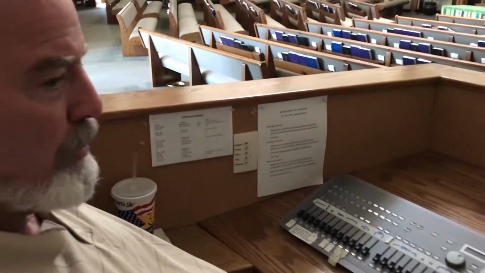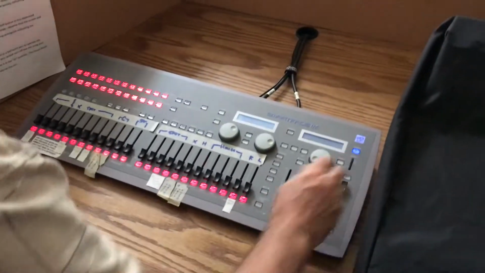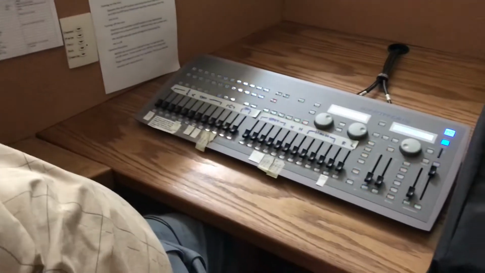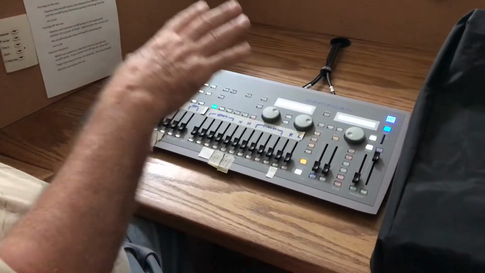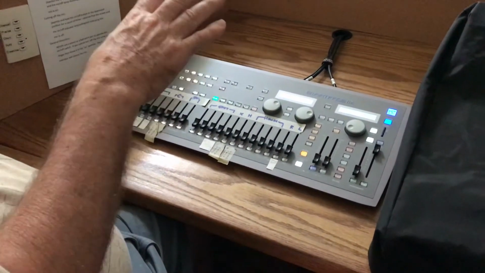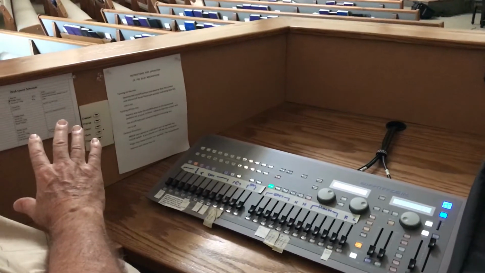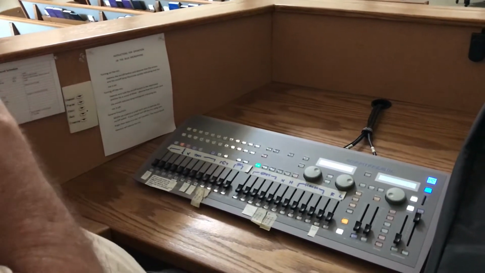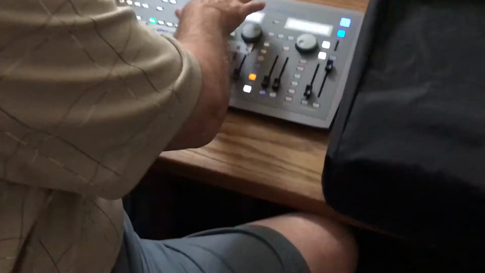There's two ways you can turn it on. The first is you just hit the power button and it's going to go through its little self-test. When you do that, the board wakes up remembering exactly where it was when you left it and shut it down. The board itself.